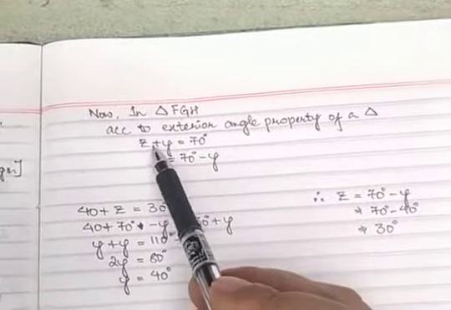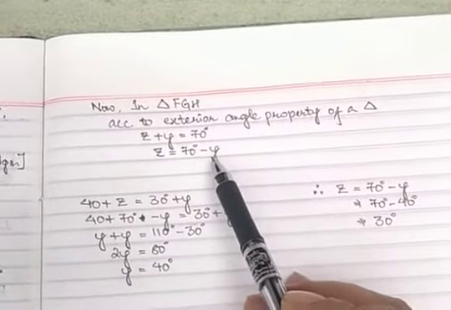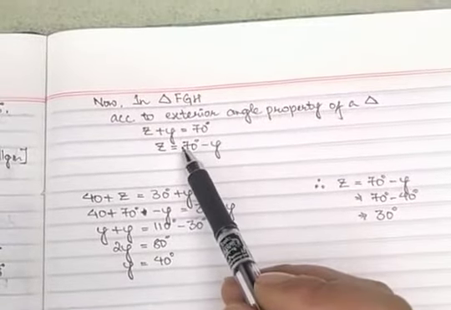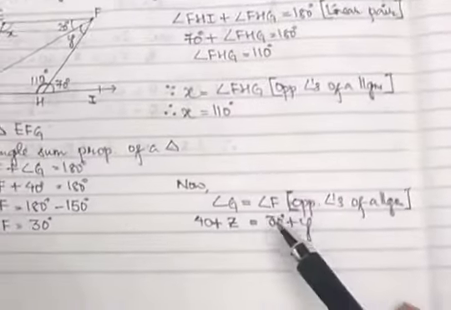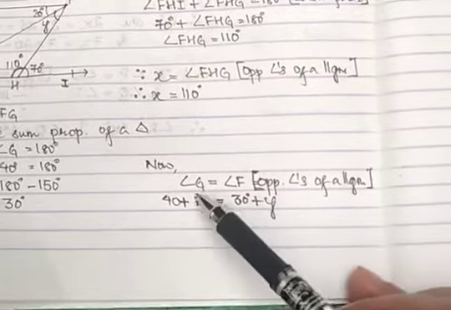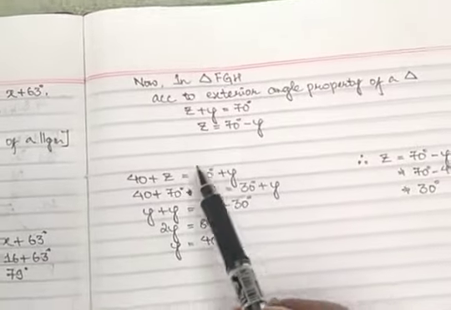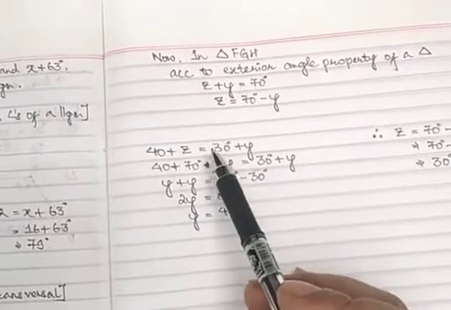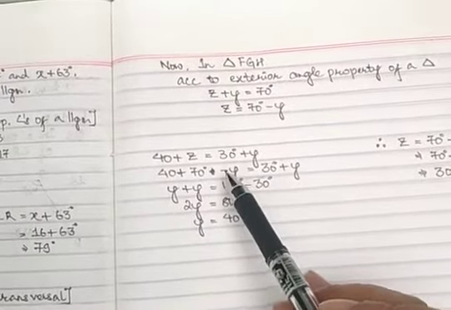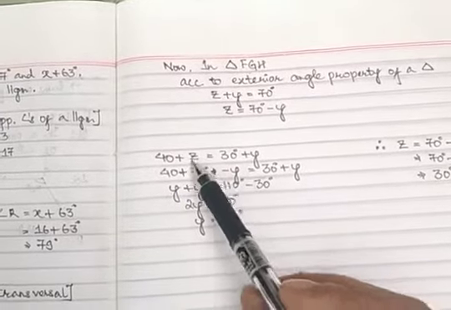Now for Z, take Y to the other side, so it is 70 minus Y. Now you can substitute Z with 70 minus Y, isn't it? The equation we had so far was 40 plus Z equals 30 plus Y. So in place of Z, I can now substitute 70 minus Y. That is what I have done here. I hope you get that, because Z was equal to 70 minus Y. I have just substituted in the place of Z.